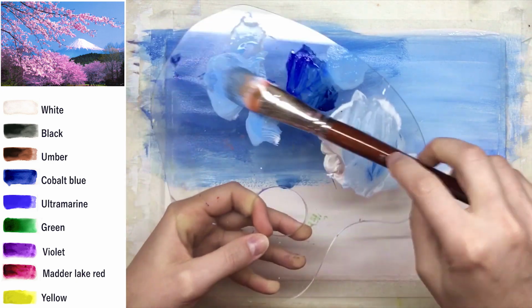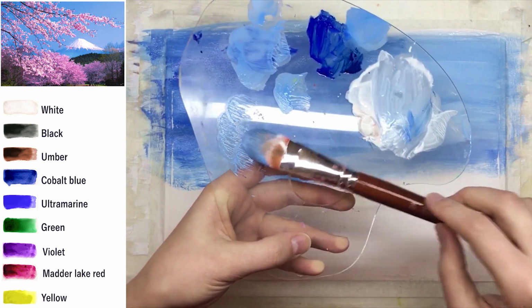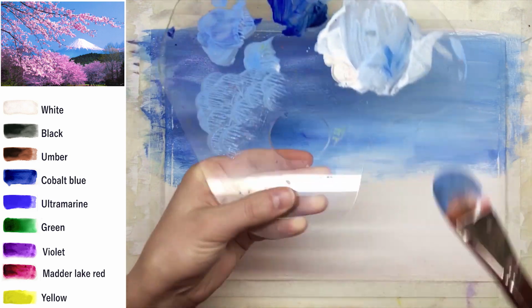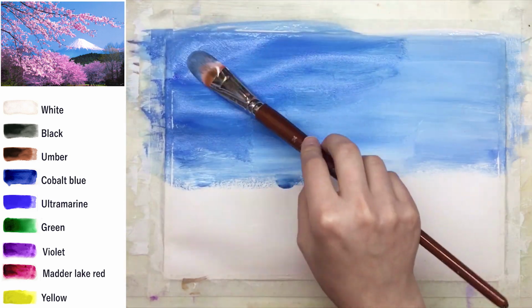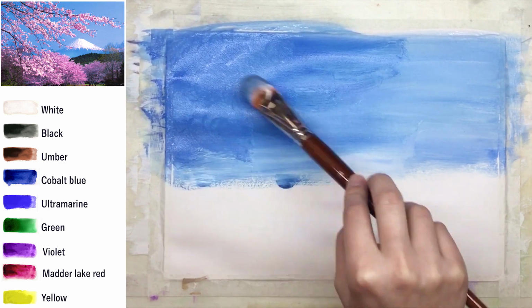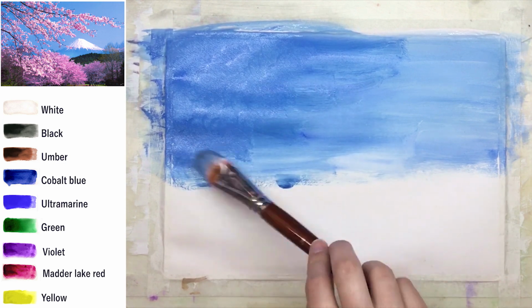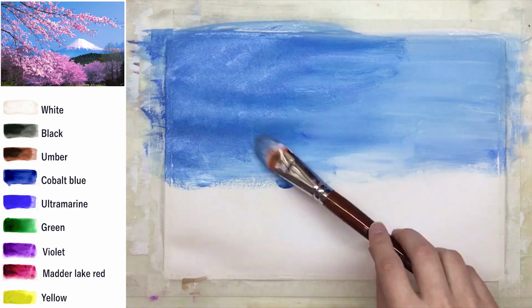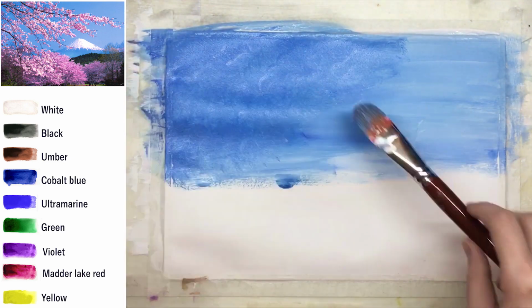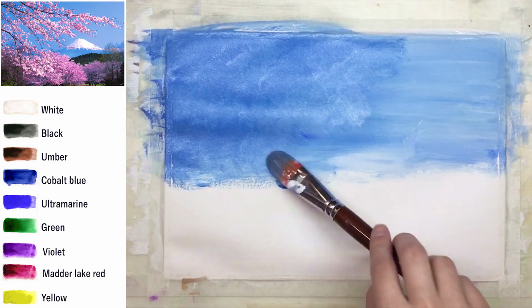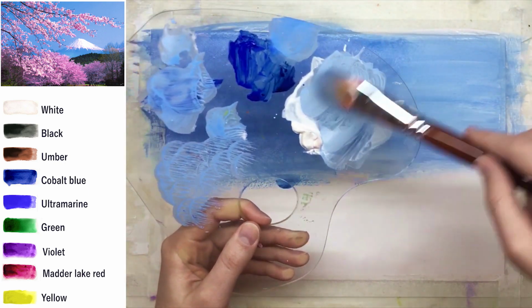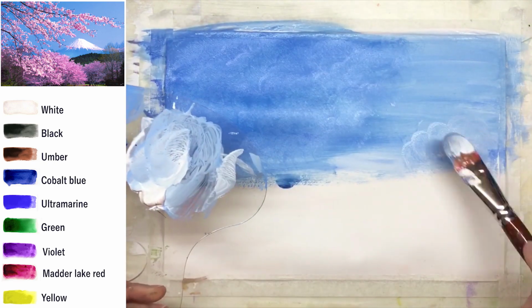Now I want to create a cloudy sky a little bit, with a soft look without any visible stripes, and I'm starting to tap with my flat brush. Don't do any strokes, just pat it, the same way as you probably do with foundation on your face, right? When you're creating makeup, it's just the same. Just tap and that's it.